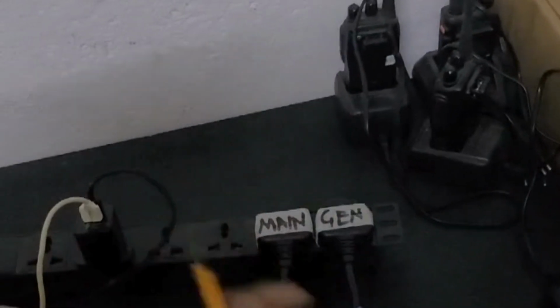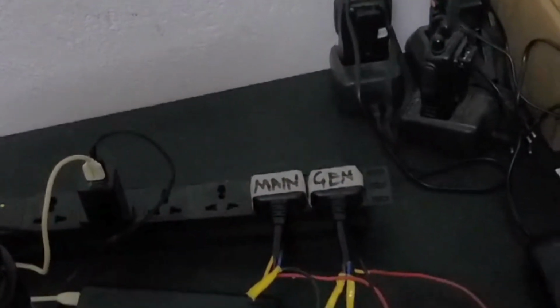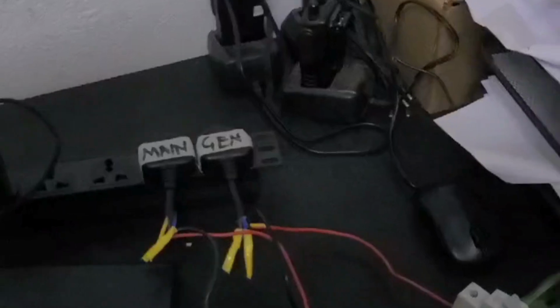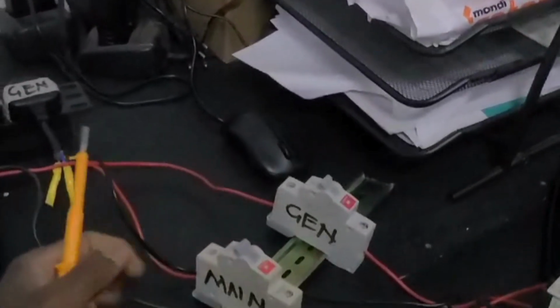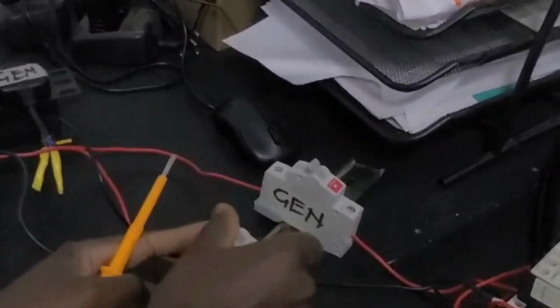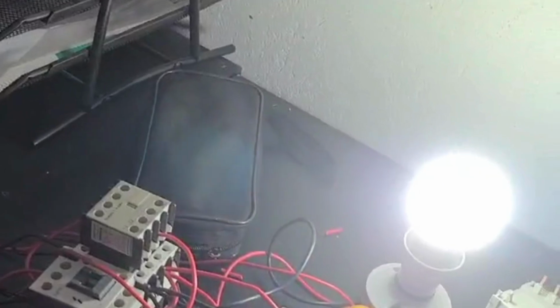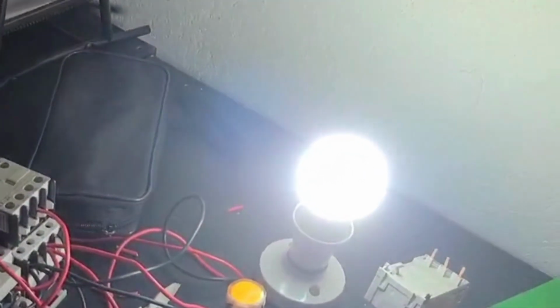I'm beginning with mains. This is our circuit breaker that powers the mains contactor, and this is the circuit breaker that powers the generator contactor. So we can start with the mains CB. So I've switched on mains power, and now I'm powering my loads using grid power.